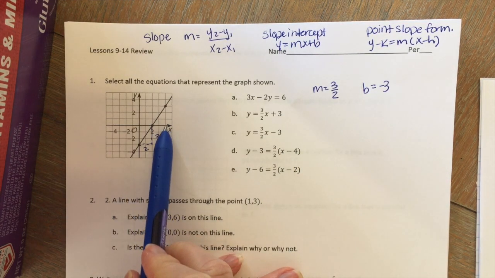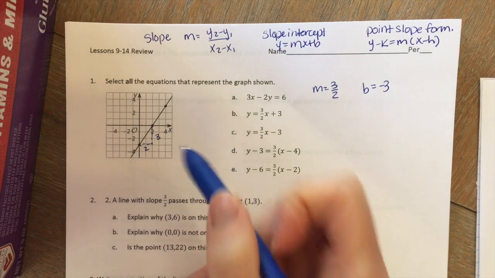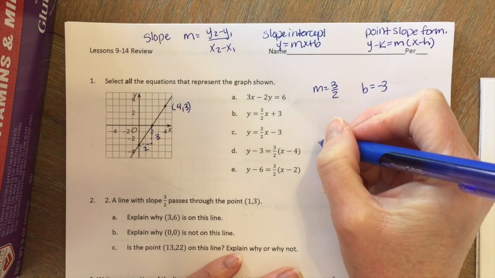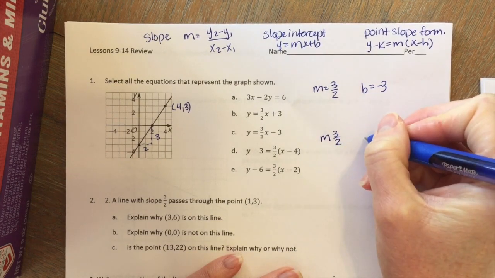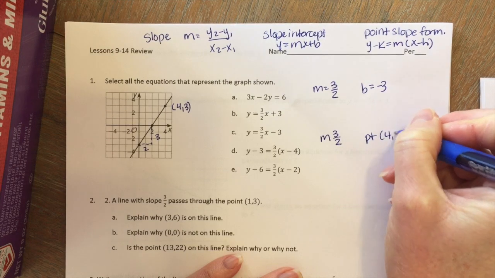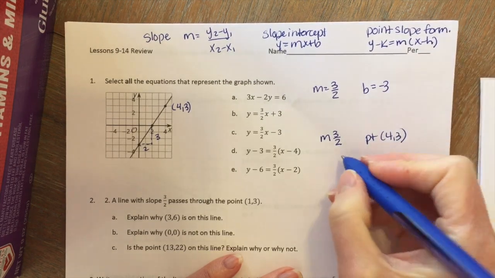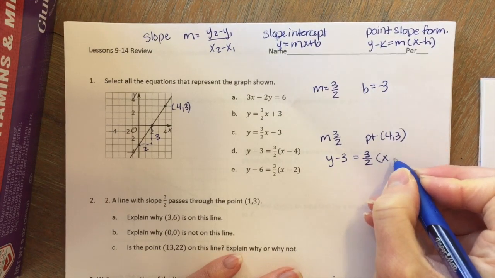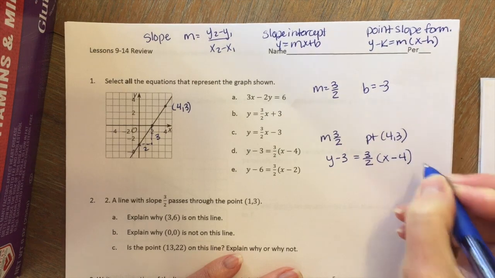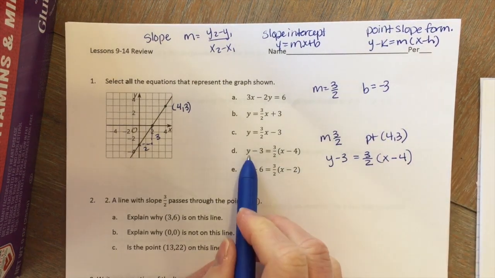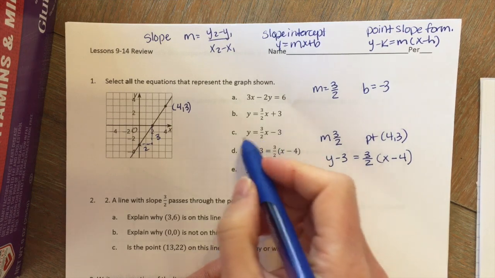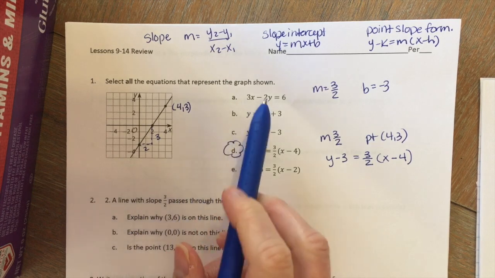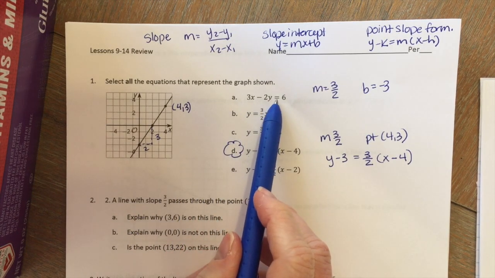I happen to see that, for example, the point (4, 3) is on my line. So I know my line has a slope of 3/2, and the point (4, 3) is on my line. So let's use my point-slope formula: y minus my y value equals the slope times x minus my x value. So it looks like y minus 3 equals 3/2 times x minus 4 is also on my line. So lastly, A is a possible choice for me.